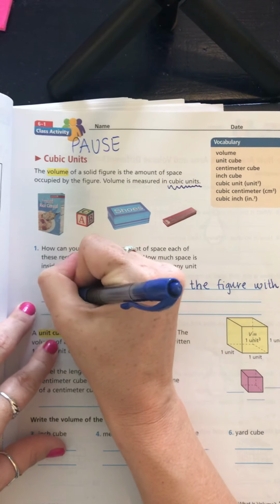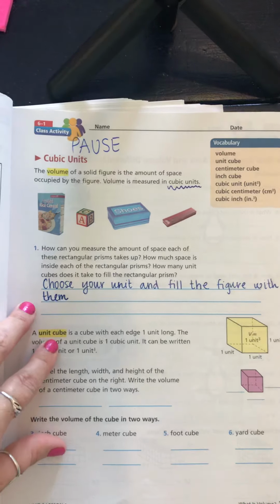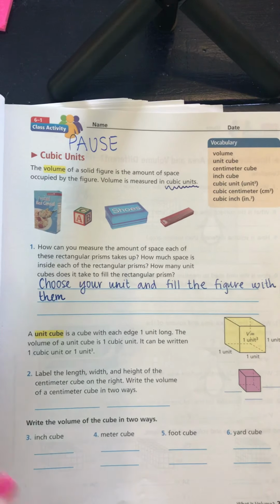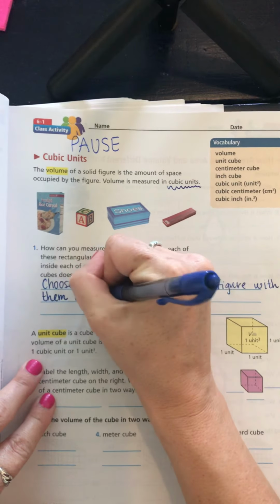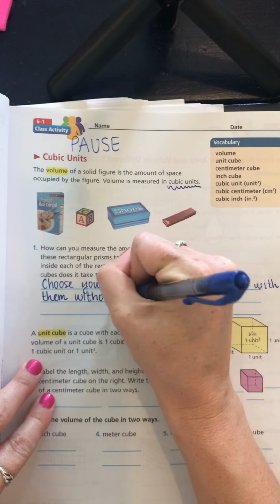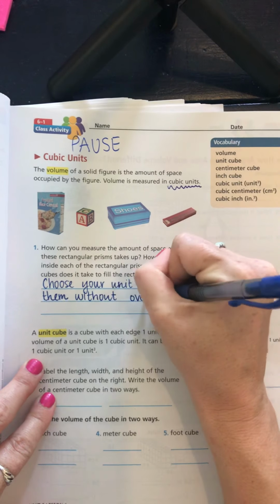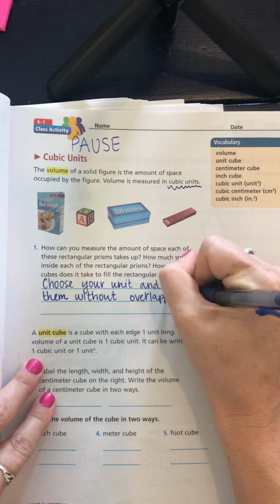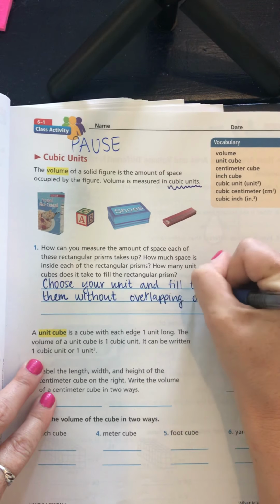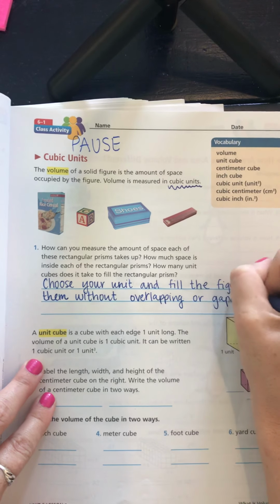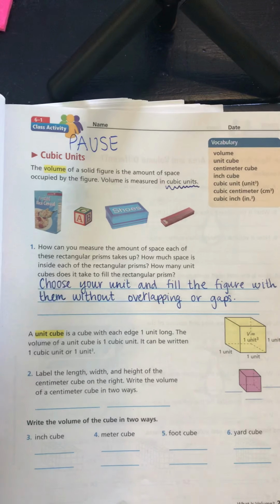And you could choose whatever you wanted as long as you labeled it appropriately. Without overlapping or gaps. You want to fill the entire figure. So that's why those cubes fit together perfectly.